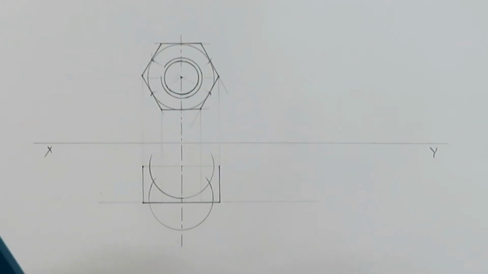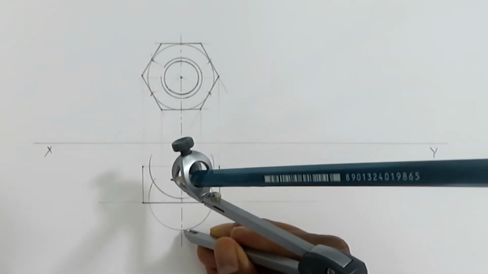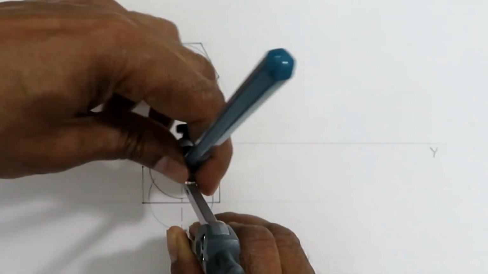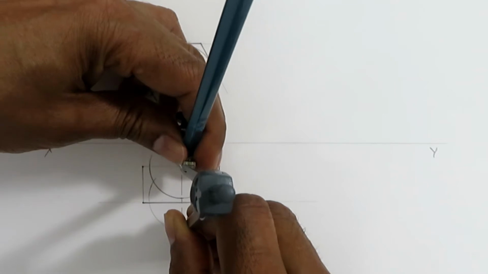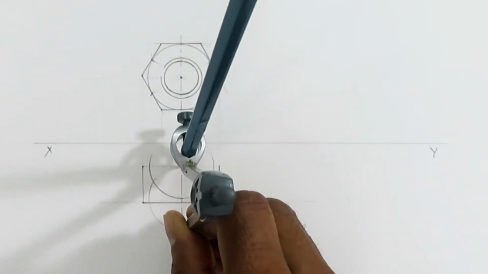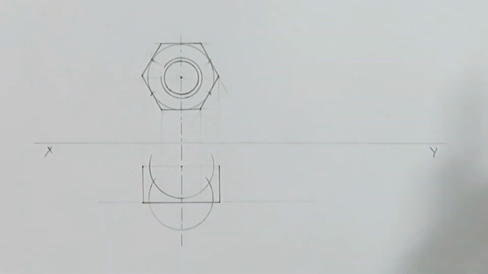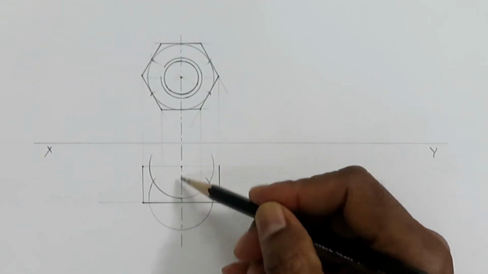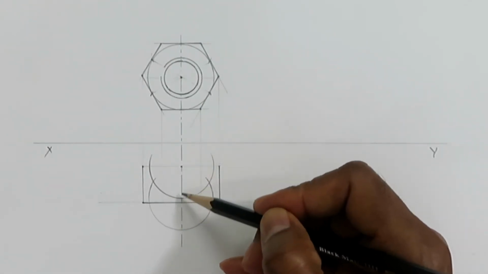After this, we should take this as the radius. So this length is basically across the flat length, because we have taken half of the cross here and half here.